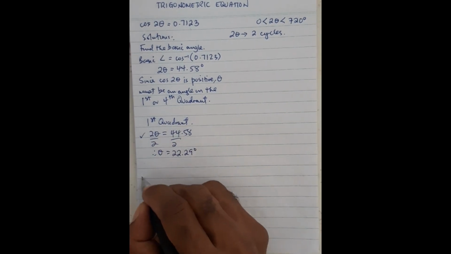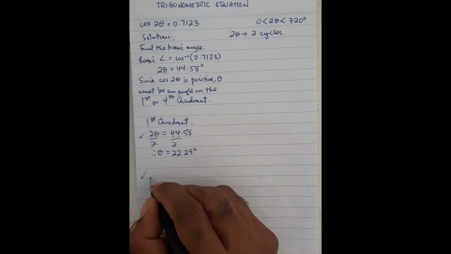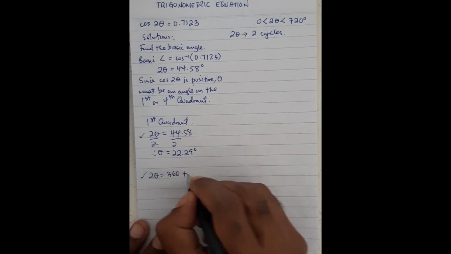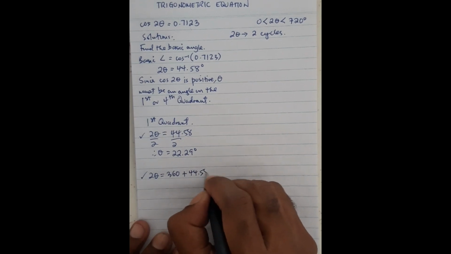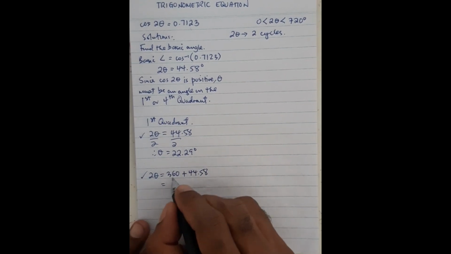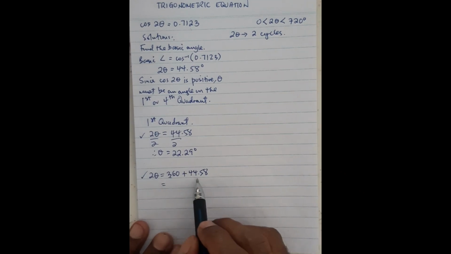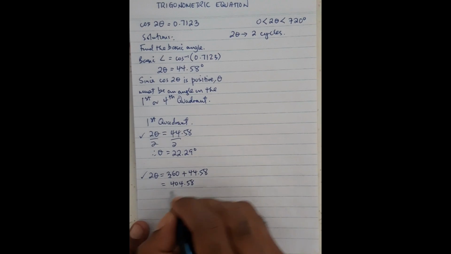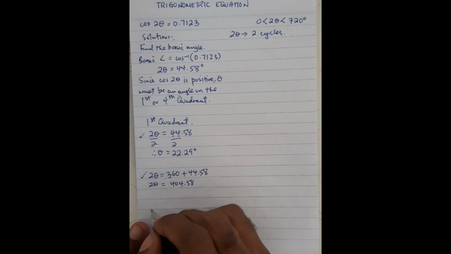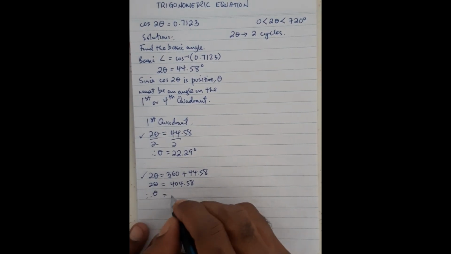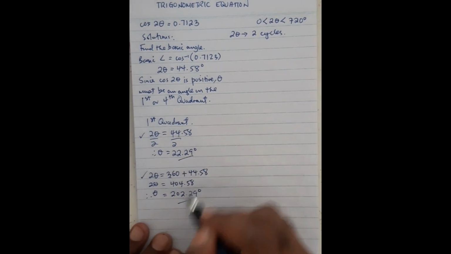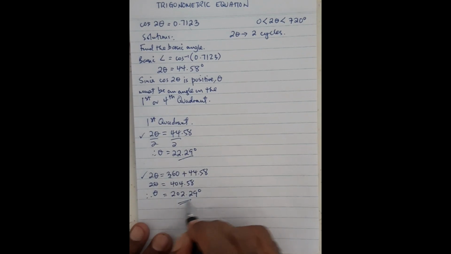Okay, the second cycle, we have 2 theta equal to 360 plus 44.58, the basic angle. Because we are going through the second cycle, we are adding 360 to the basic angle, and it gives me 404.58. It still has 2 theta, dividing by 2 on both sides. Therefore, theta gives me now 202.29 degrees. So this is the angle in the first quadrant in the first cycle, and this is the angle in the first quadrant in the second cycle.